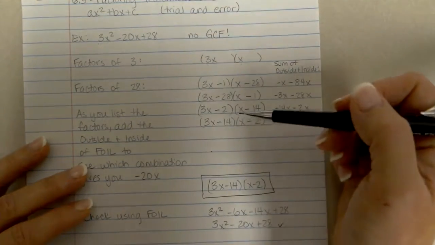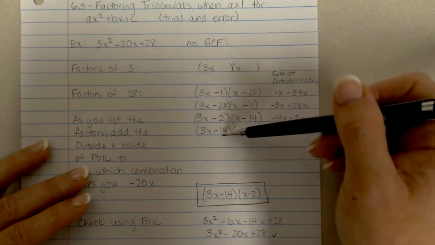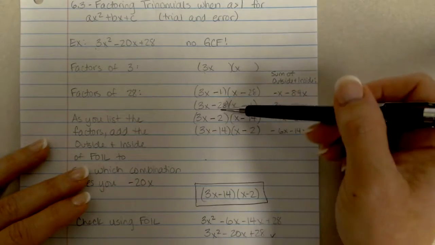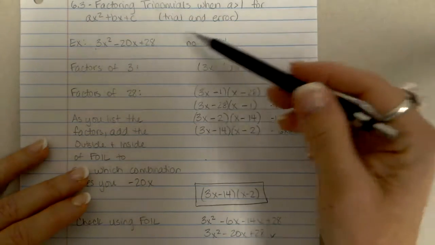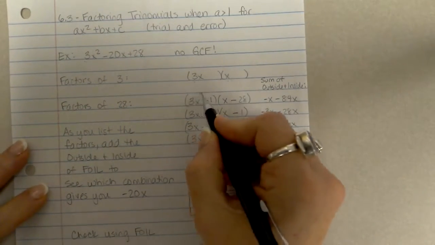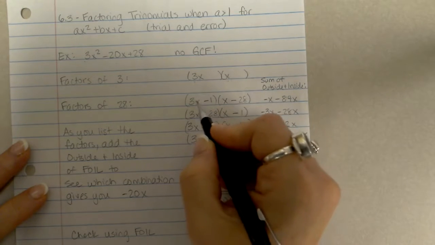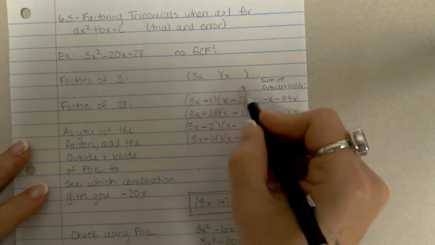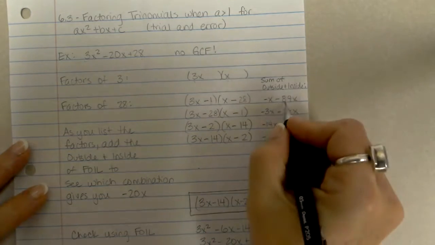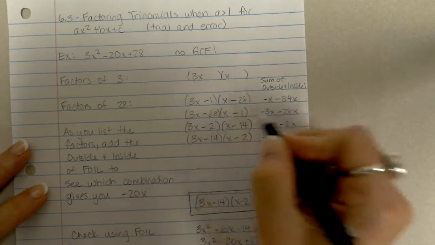So there's a lot of things that can make 28, right? There's 1 and 28, 28 and 1, 2 and 14, 14 and 2. Now, the reason I try 1 and 28 and 28 and 1, and actually both of them are negatives, is because if you'll notice, when I do my first 3 times 28 and the outside is 3 times 28 and the inside is 1, that's a different answer than 3 times 1 and 28.